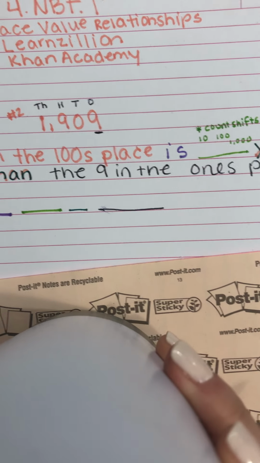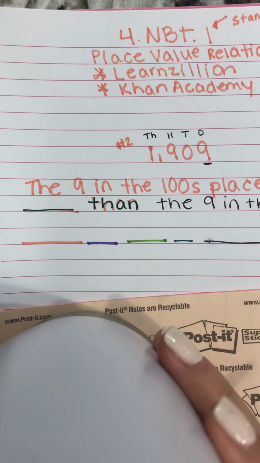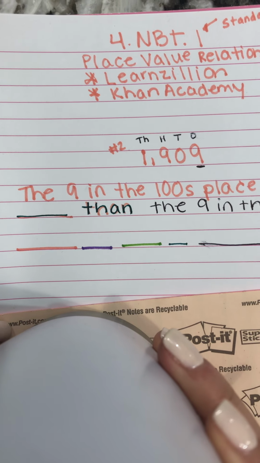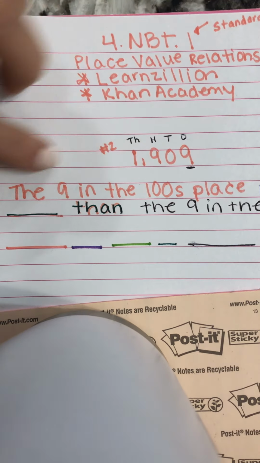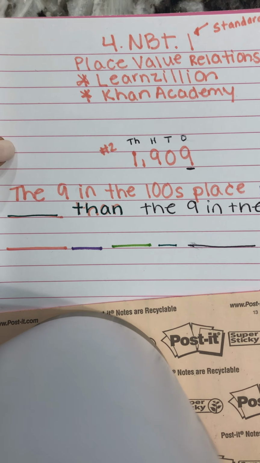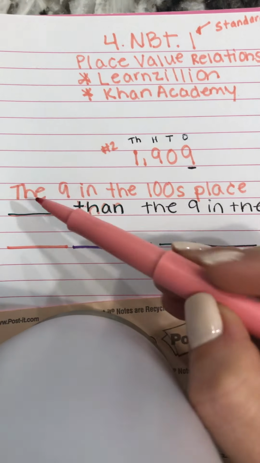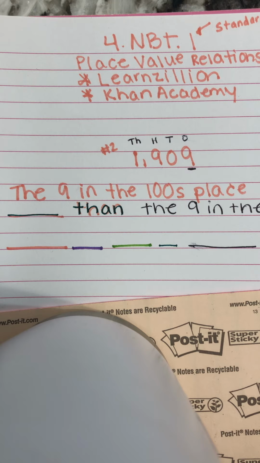Okay. Before we do that though, let's look at this problem. The 9 in the hundreds place. This is a lot of words. If you know me, my rule is that whenever we have words, I want to get rid of them and make it as easy as possible. I want to take all of this and change it to just one number.